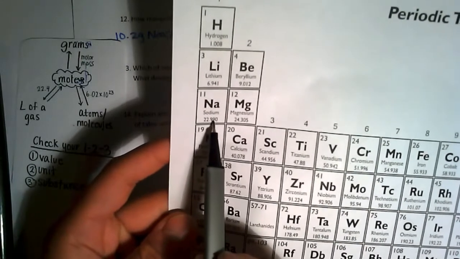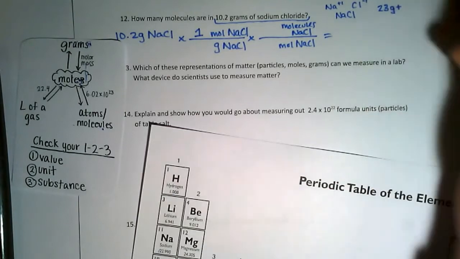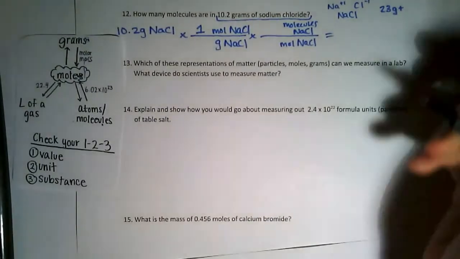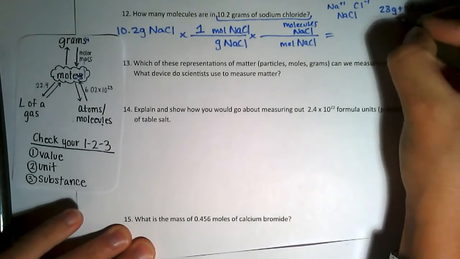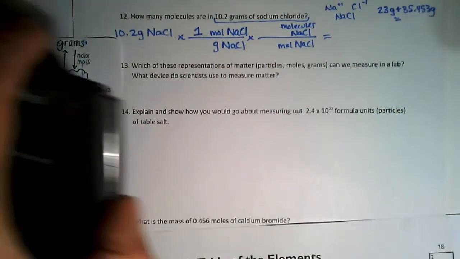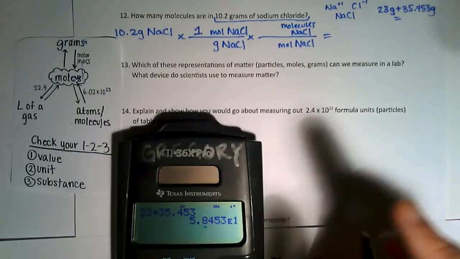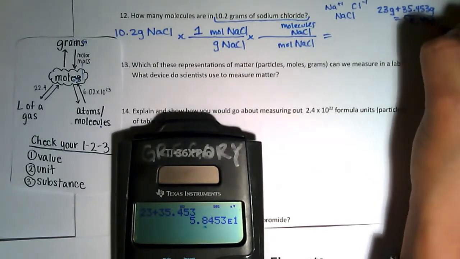So Na is over here, it's 22.99, so we can actually round that to 23. So 23 grams plus chlorine's molar mass, 35.453 grams. So that gives us a total, if we use our calculator, 23 plus 35.453 gives us 58.453 grams.